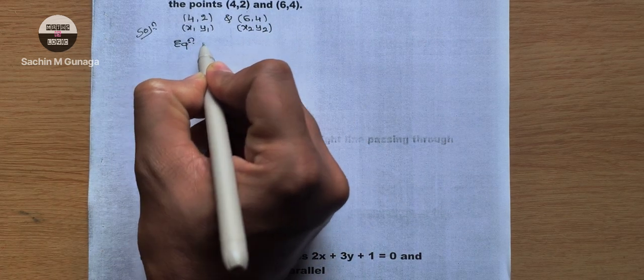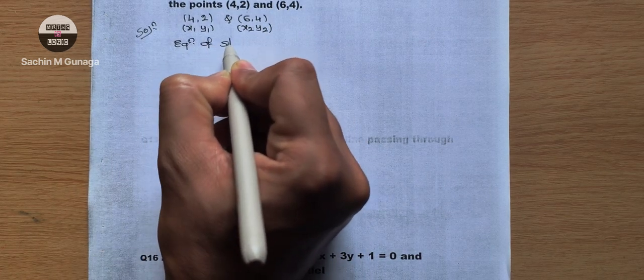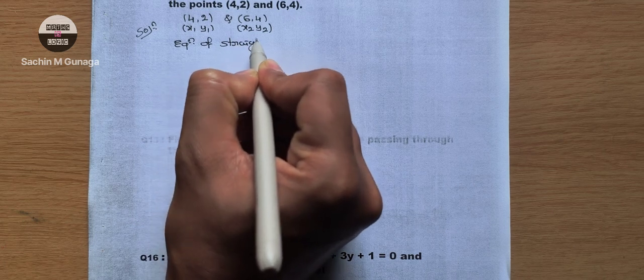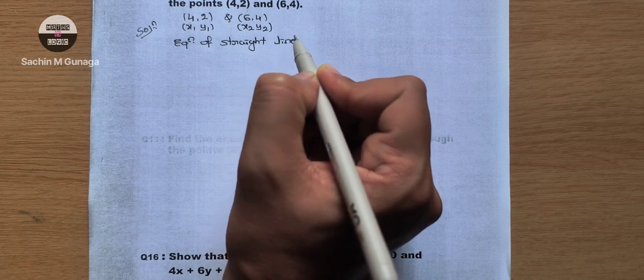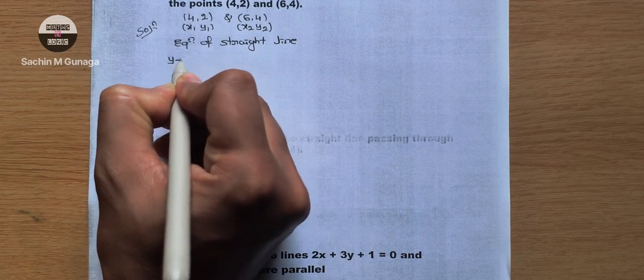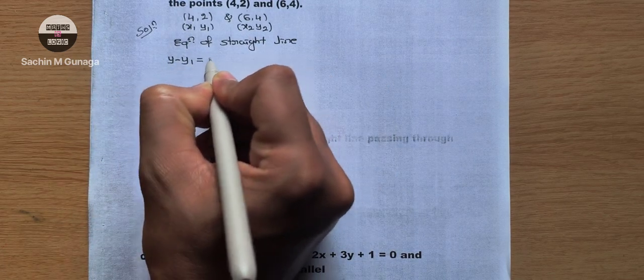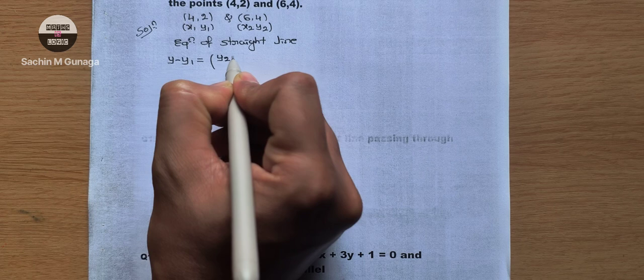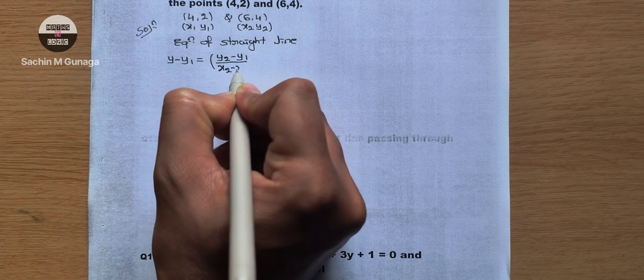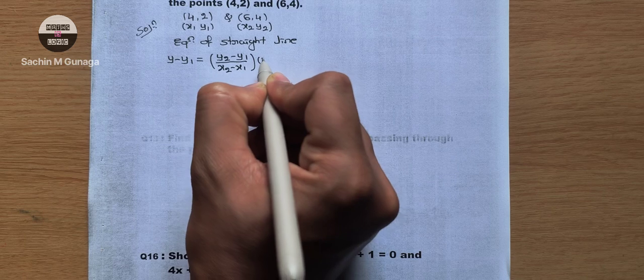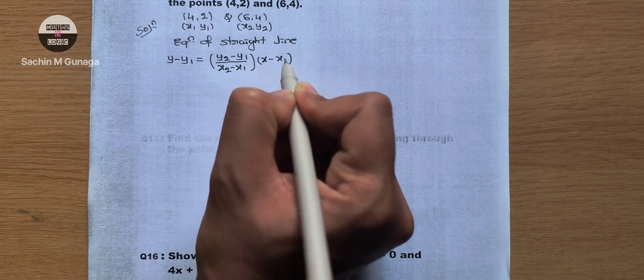Therefore equation of straight line is y minus y1 is equals to in bracket y2 minus y1 divided by x2 minus x1 into bracket x minus x1.